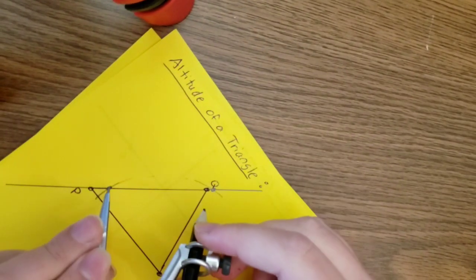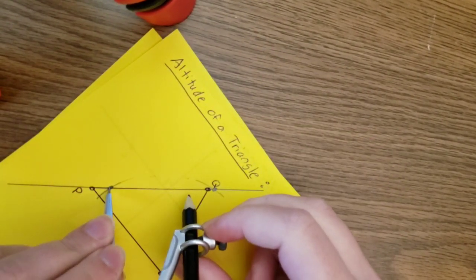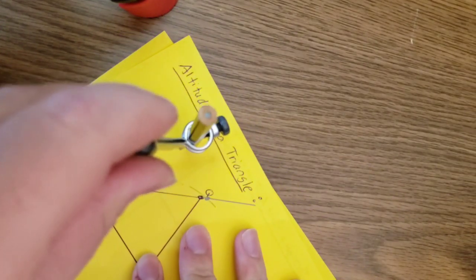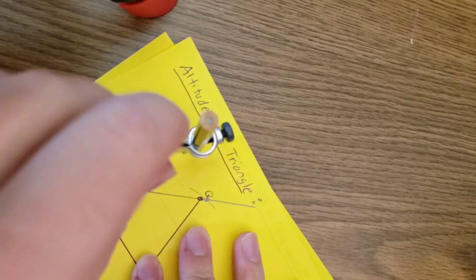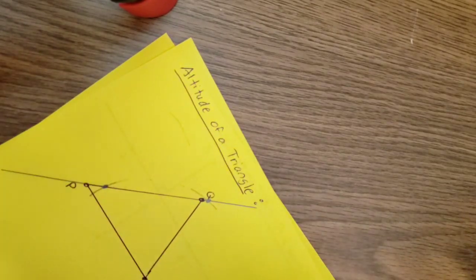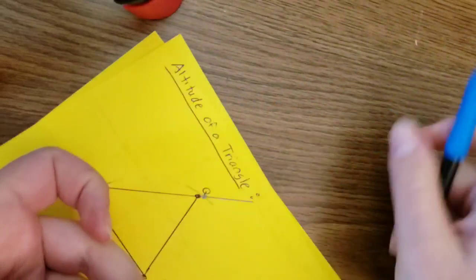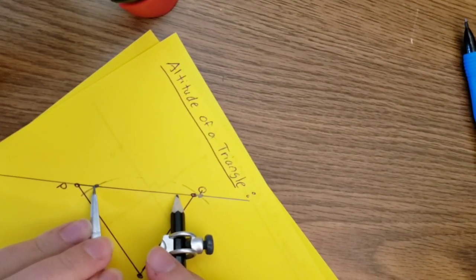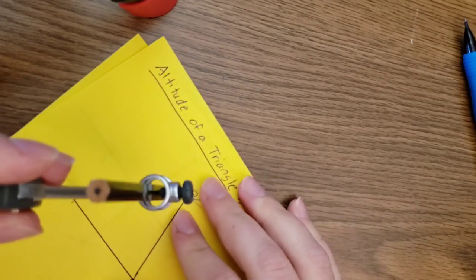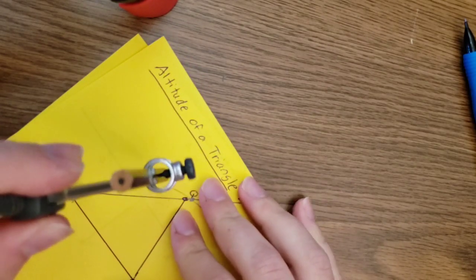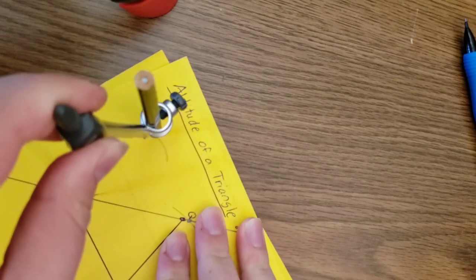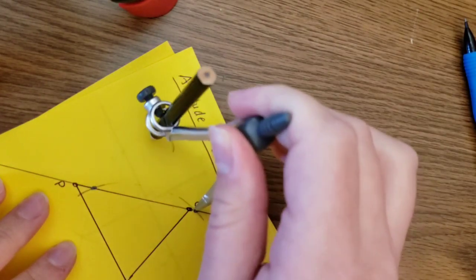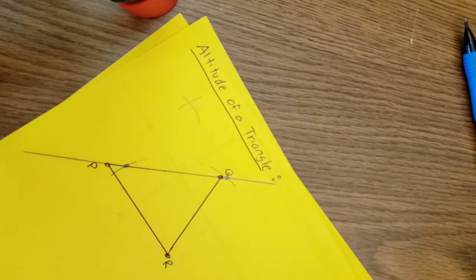So pointy end on one, opening my compass at least halfway. We're going to make an arc this direction. Oh, and I lost it a little bit, so I'm going to redo that one. Compass moved, so I'm going to remeasure. Pointy end, pencil over halfway. We're going to have one arc. Then we're going to come to the other point and be able to do our second arc.